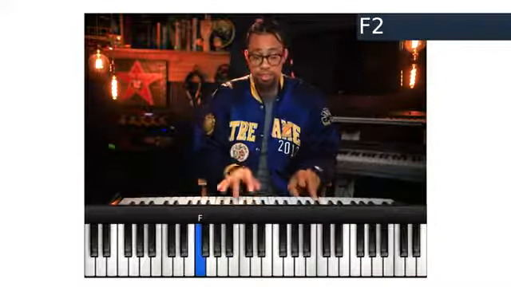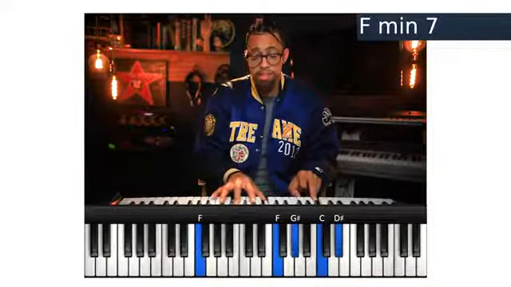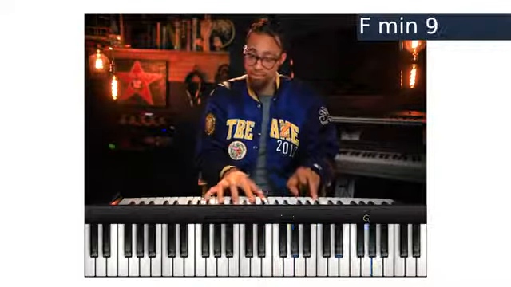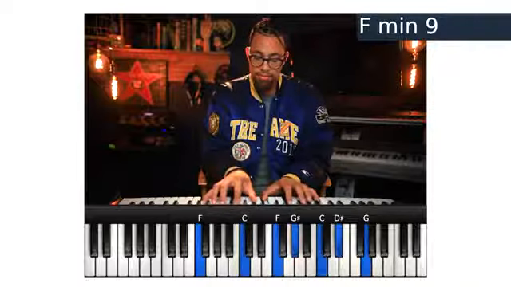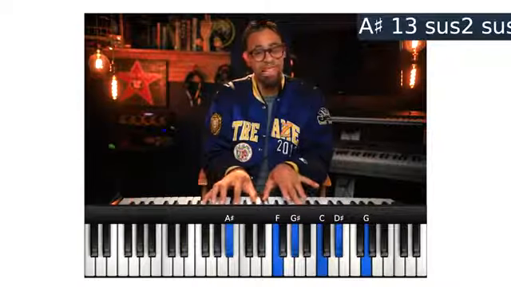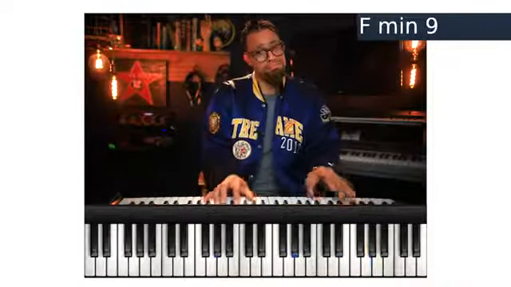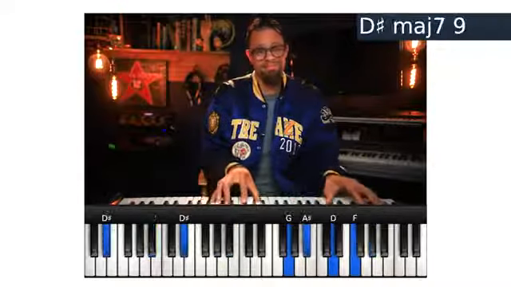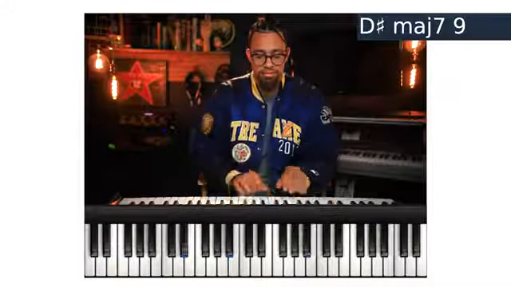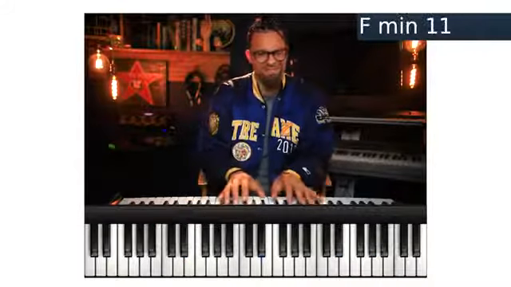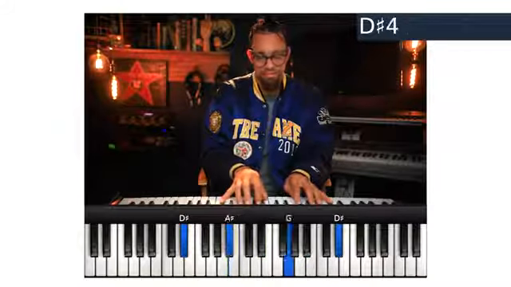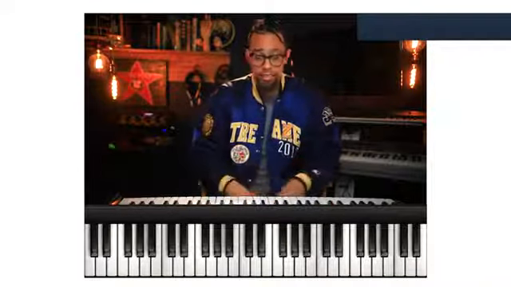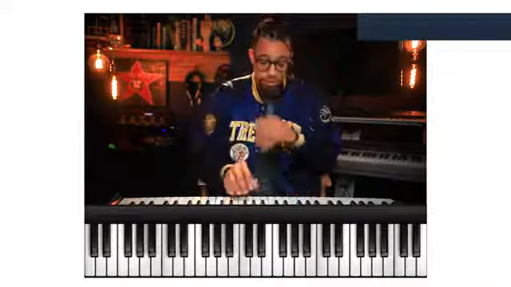So 2 is an F, so I'm going to play my F minor 7. Might even add a 9. That's really pretty. I like that. I think I'm going to stay there for my 5. That's so gospel-y. That's another little gospel lick that I'll show you real quick.